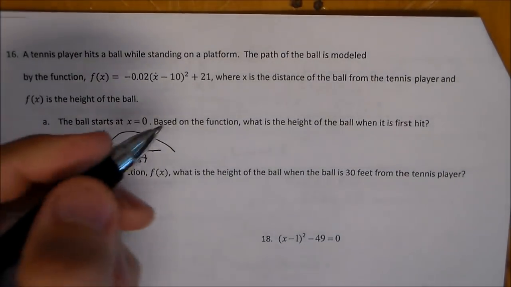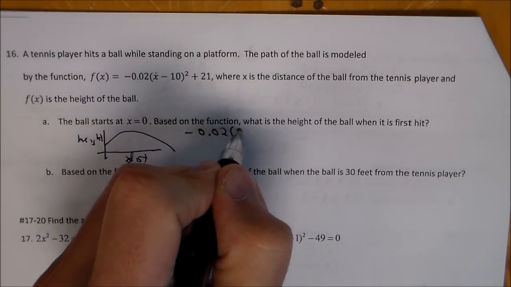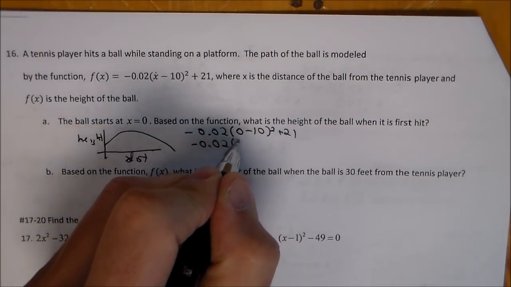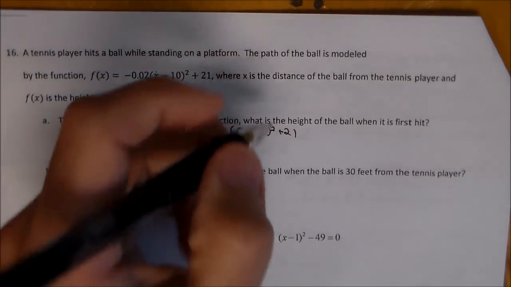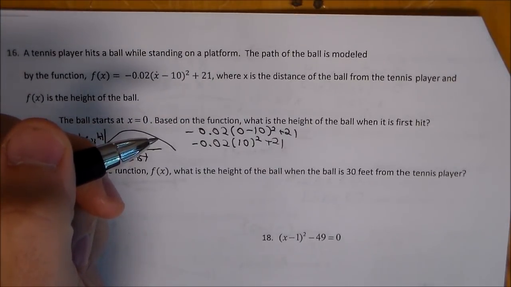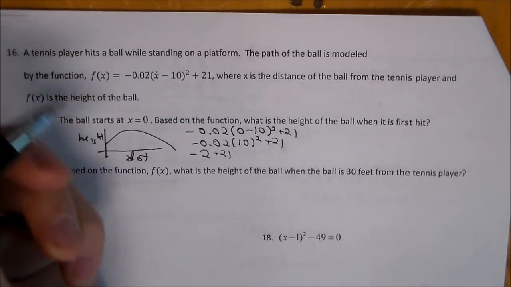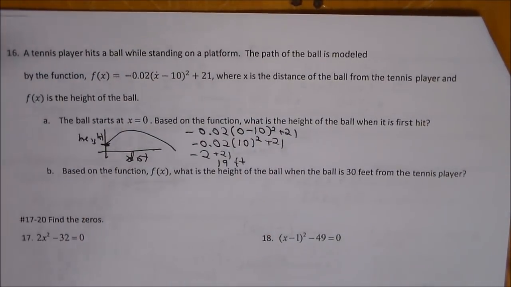So we're going to put in x equals 0, we have -0.02 times 0 minus 10 squared plus 21. -0.02 times 10 squared plus 21. So 10 squared is 100, times 0.02 gives us 2, so negative 2 plus 21, so that is 19 feet. It was 19 feet right there.